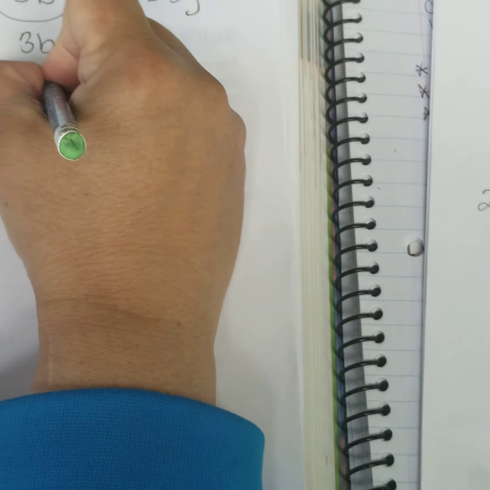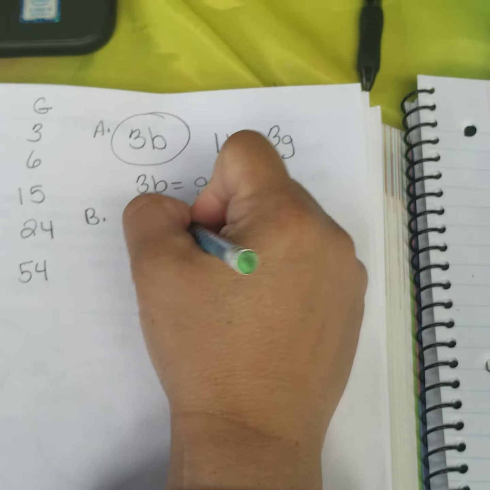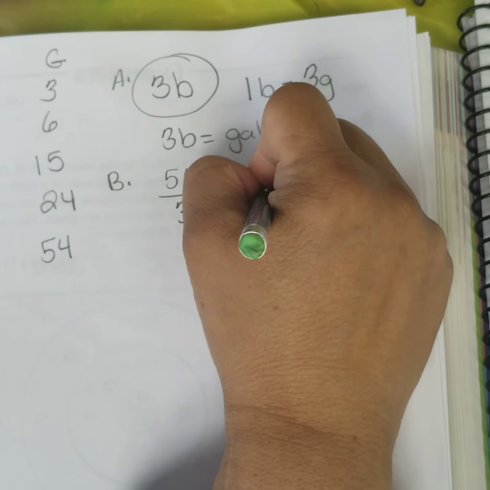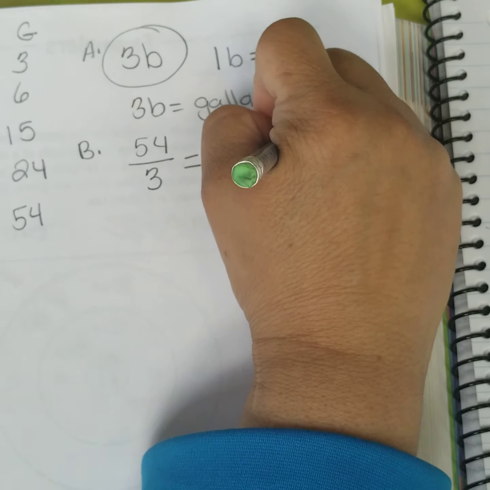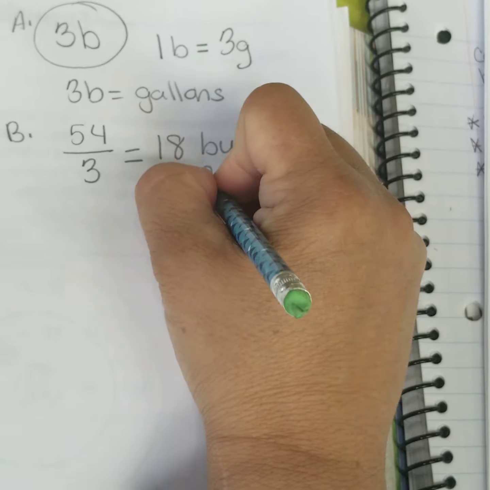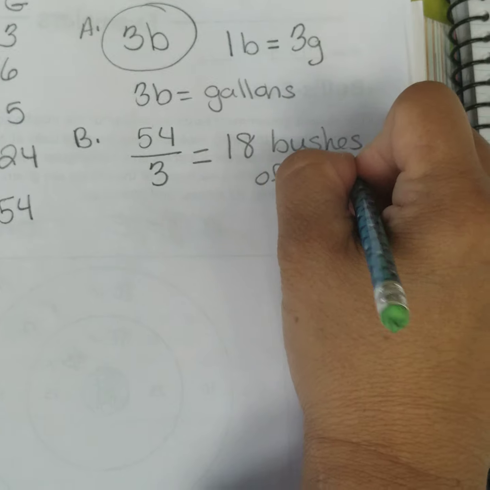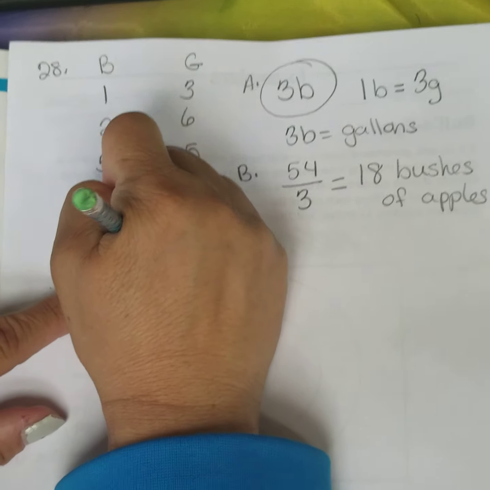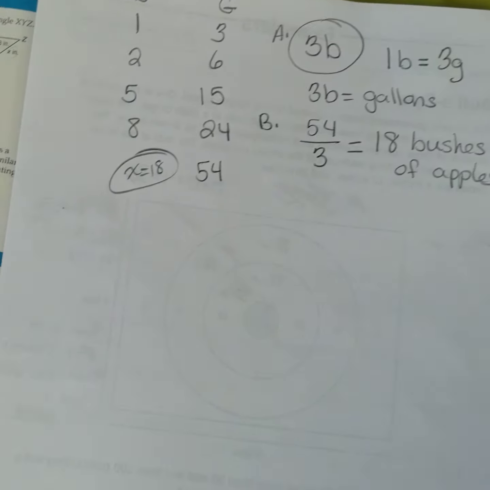So we're going to divide 54 divided by 3, and that gives us 18 bushels of apples. So x equals 18. That's how many bushels.